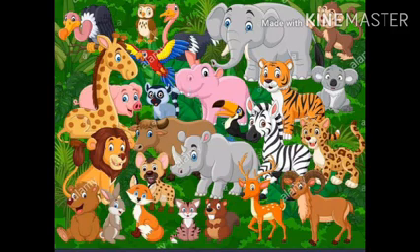Students, domestic animals, wild animals, and insects live in different types of shelters.